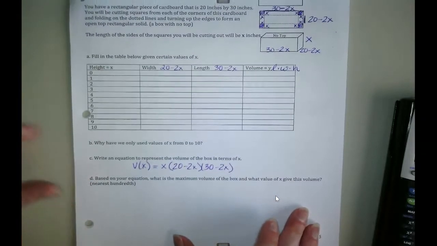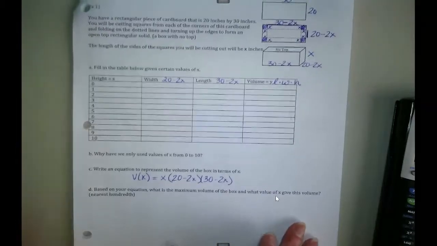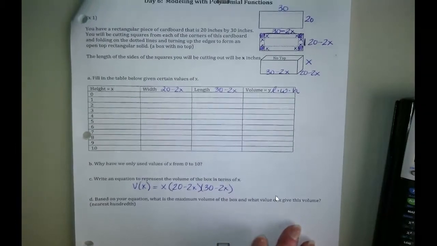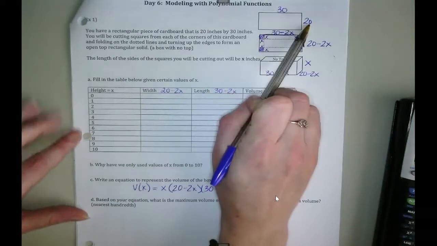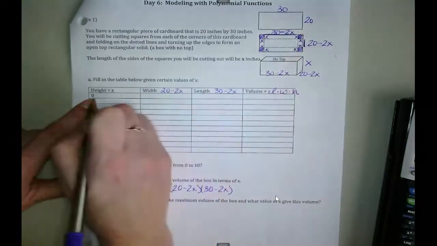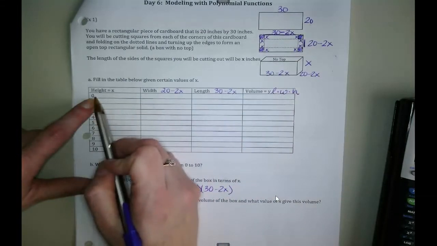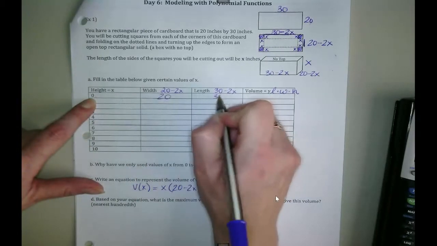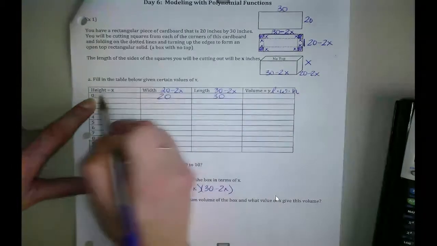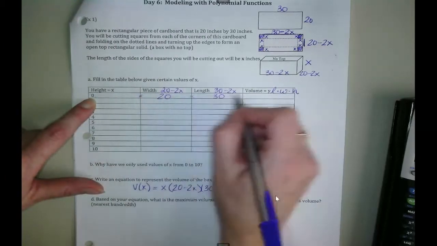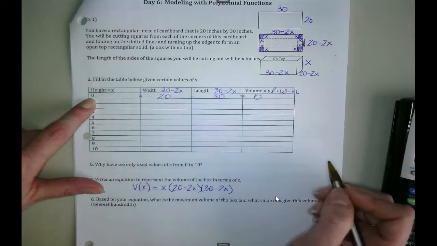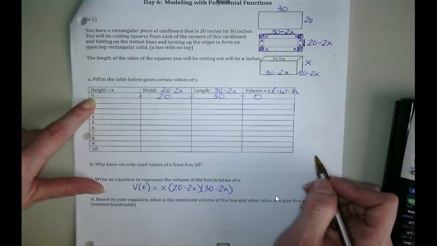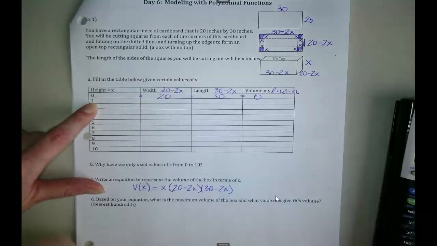Now, if we do this by hand, what if I never cut anything from the corners? Then the original shape would be 30 by 20. I never cut anything, so 0 inches were cut away from the corners. So this would still remain 20, this would still remain 30, and 0 times 20 times 30 would produce a volume of 0 because there's no height to the shape. But what if I cut 1 inch from each corner?